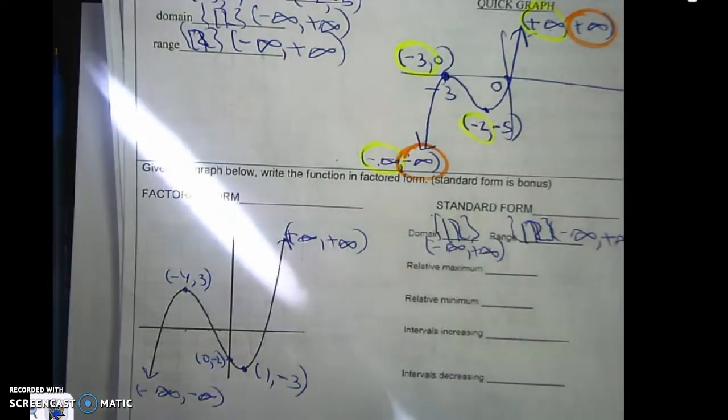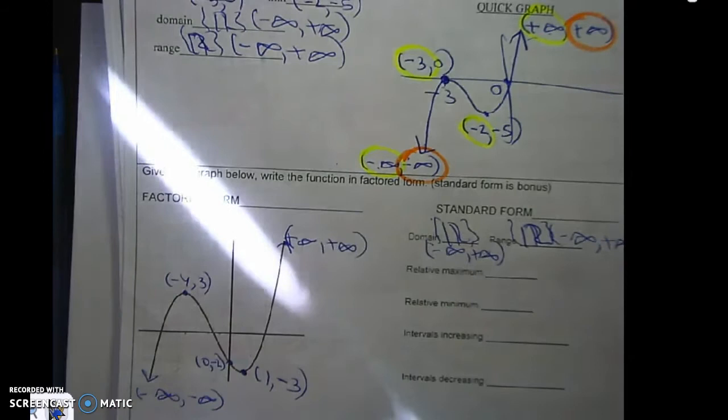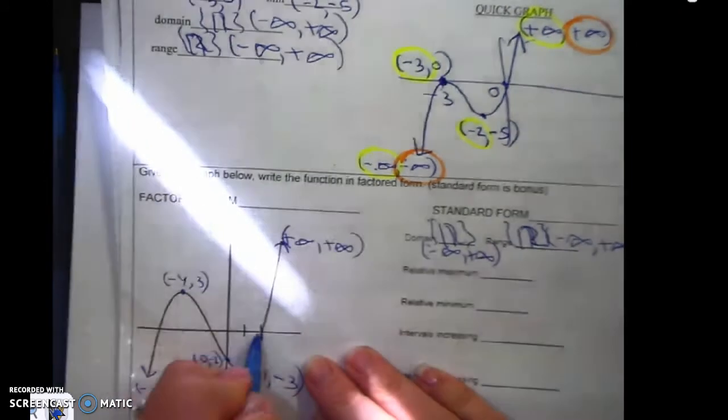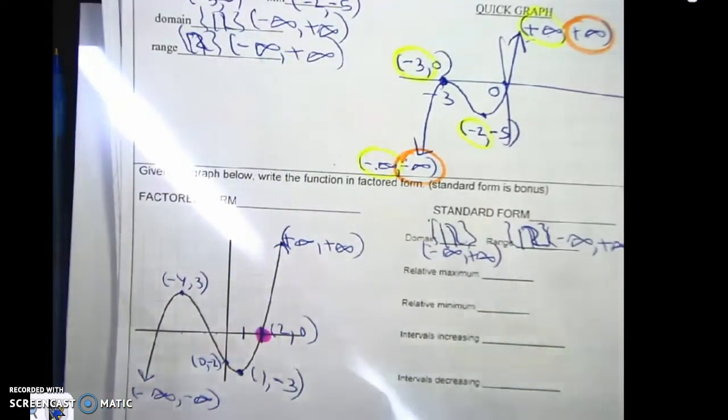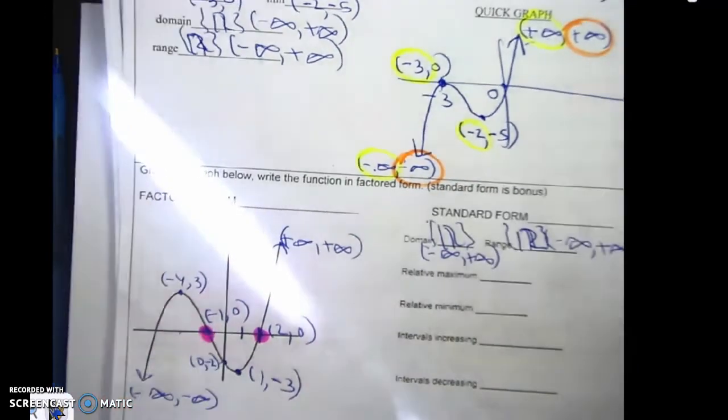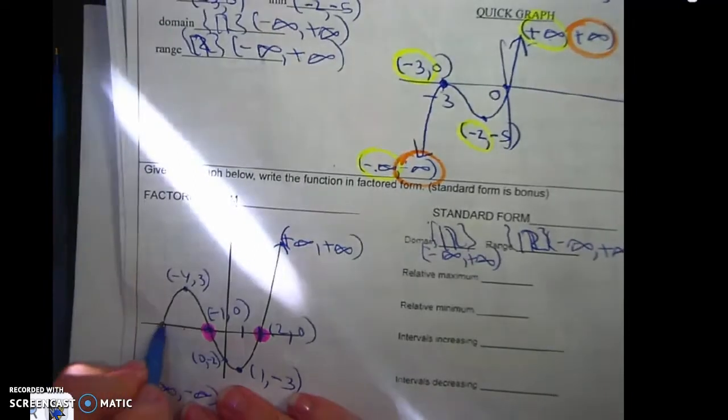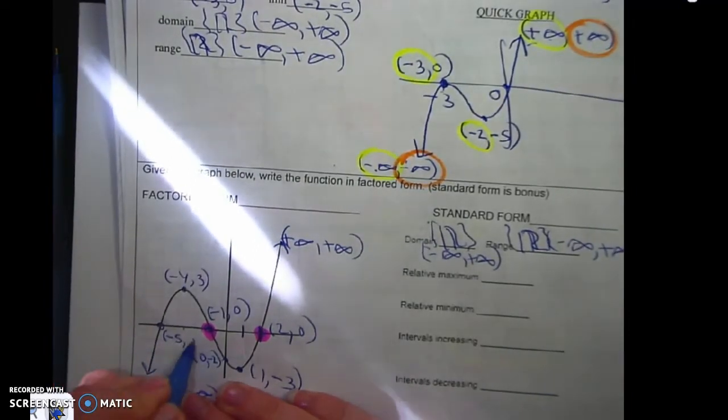Okay? So on the test, factored form will be whole numbers, okay? So let's say that's 2 comma 0. So we'll make that one of the zeros. I don't care, all right? It'll be a whole number. Just make it a whole number. Negative 1 comma 0, that's another 0. And then let's make this negative 5 comma 0.